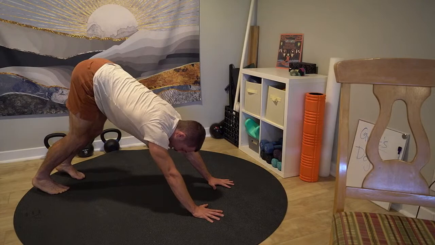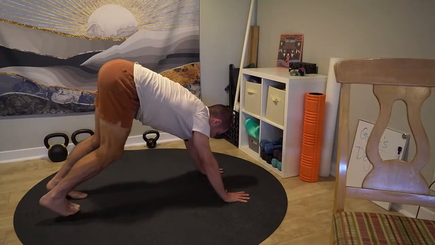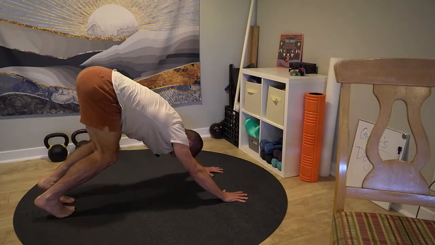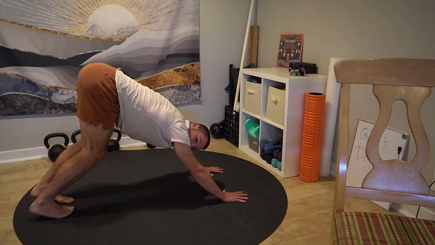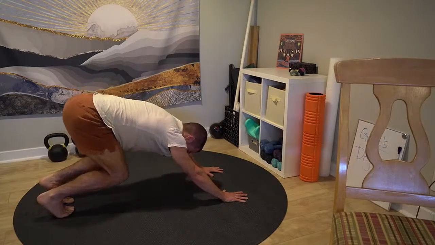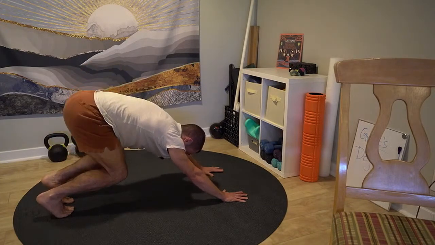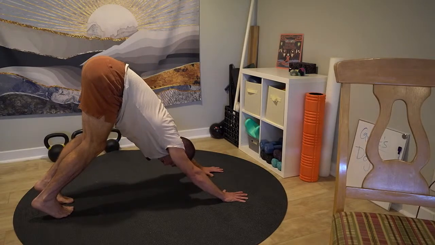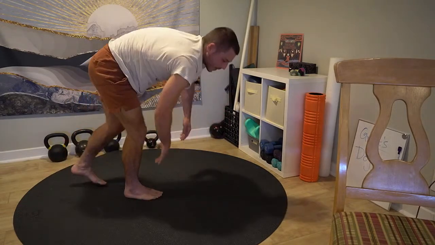But if I can't get those legs straight, not a big deal. I can work with what I've got, and if that's right here and I just kind of pulse up and down, I work with my active range, honoring that hip crease, honoring leading with the butt up to the sky, pressing through the hands, and that's going to be a better experience for you in the bear squat.